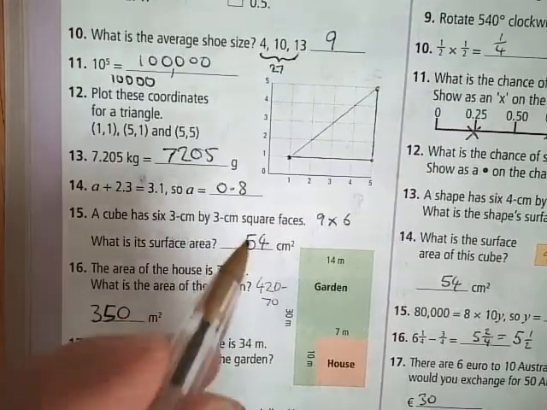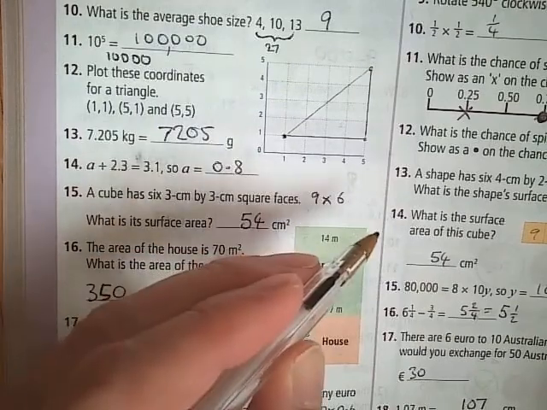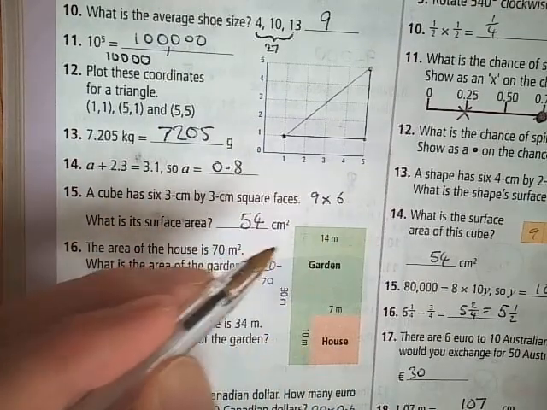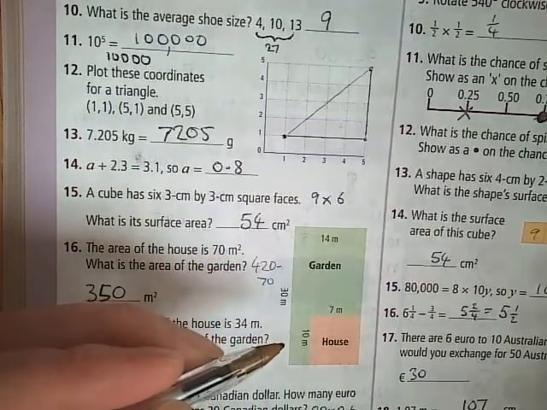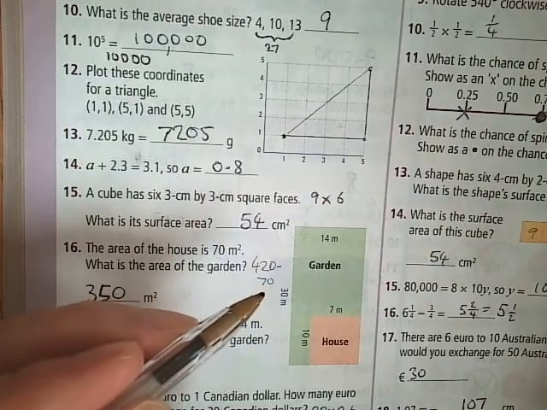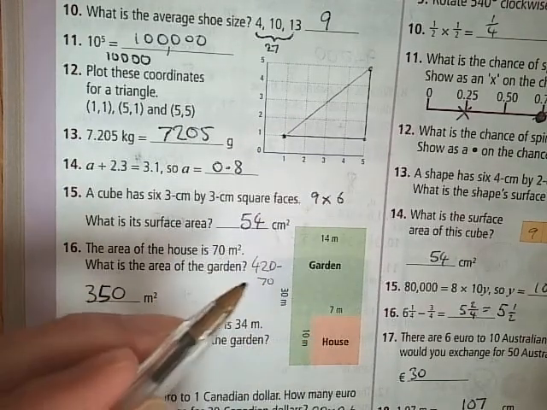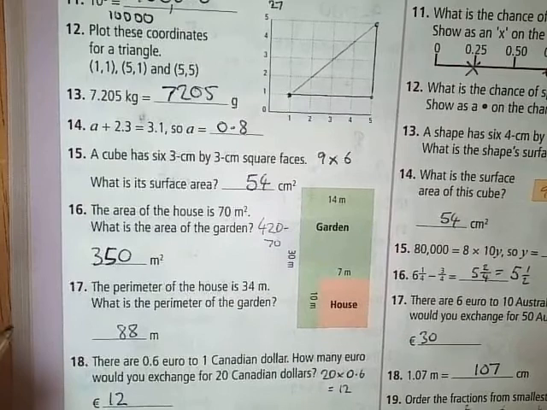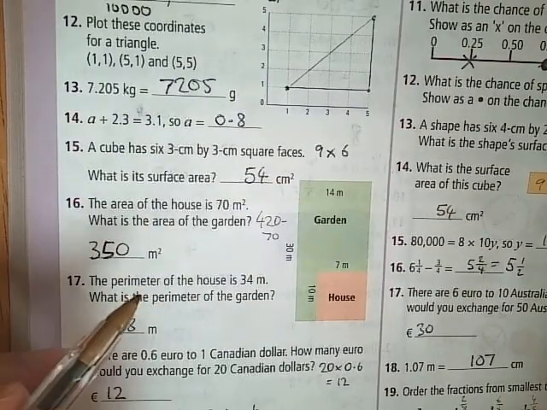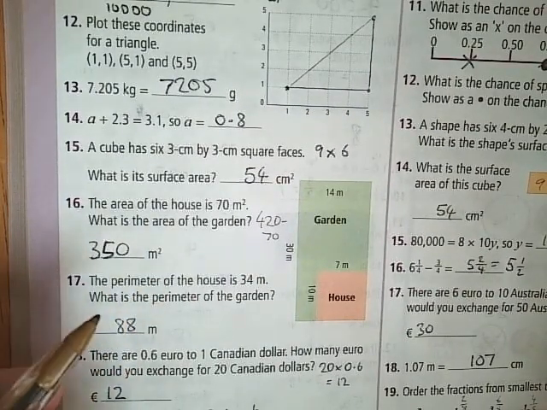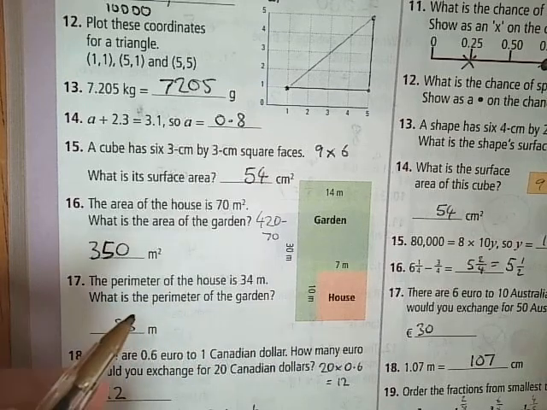Question 16, the area of the house is 70 meters squared. What's the area of the garden? So if you look at the whole rectangle here, it's 14 by 30. That's 420. And then you take away the 70 for the house and you're left with 350 meters squared. The perimeter of the house is 34 meters. What's the perimeter of the garden? It's 88.